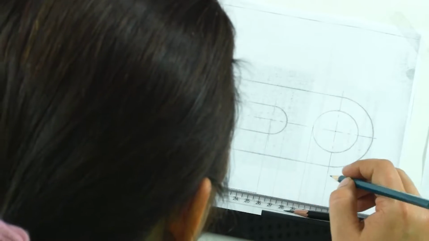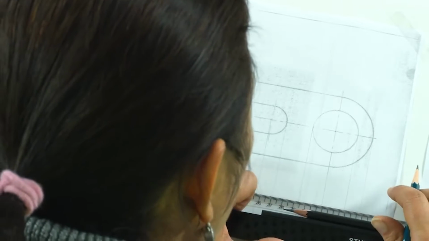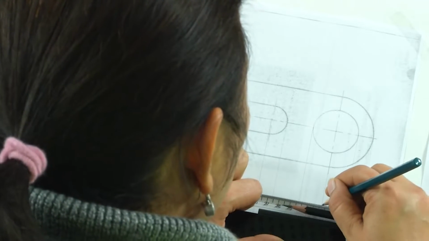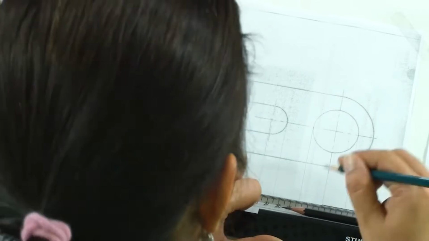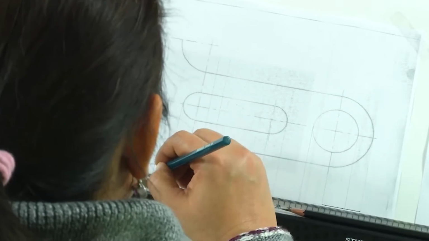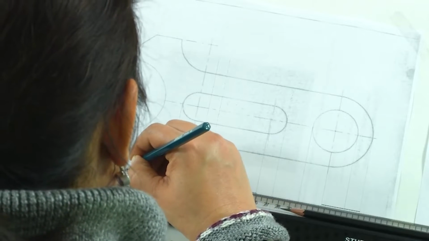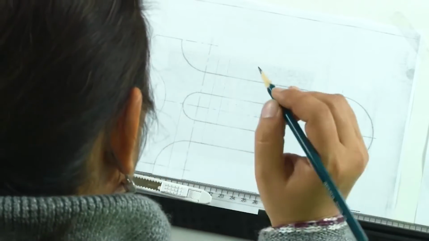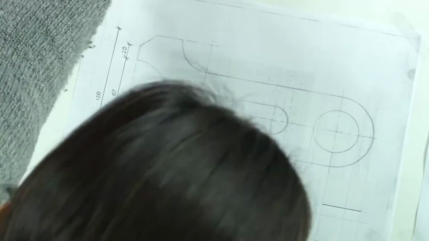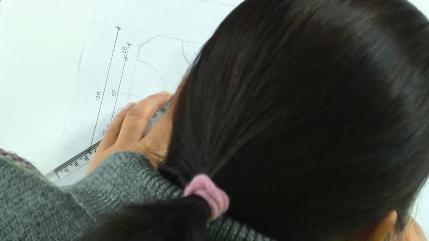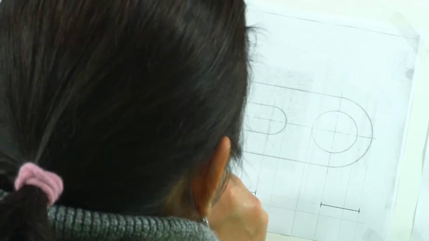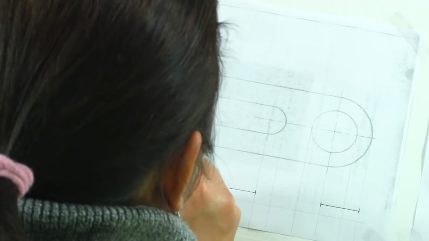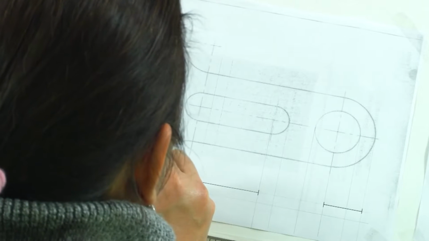So, we have these dimensions which we will be mentioning now here, and when we are marking the dimensions at the bottom of the sheet, the dimension will be read above it.